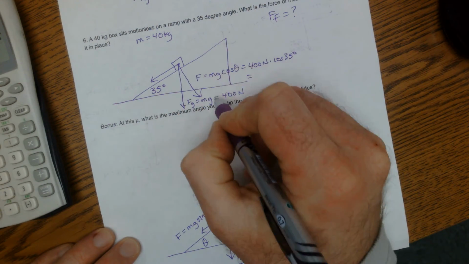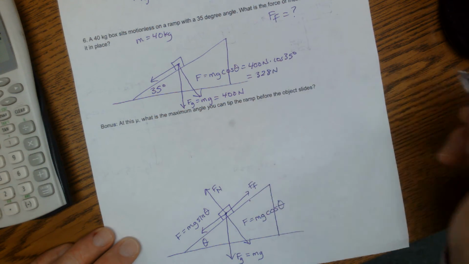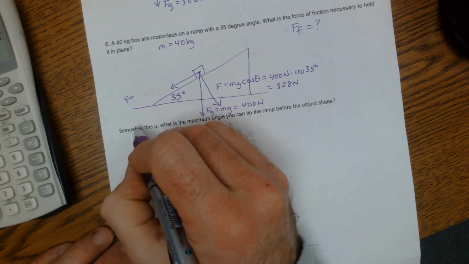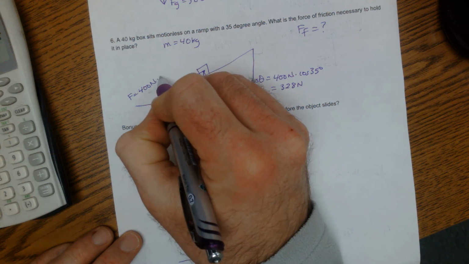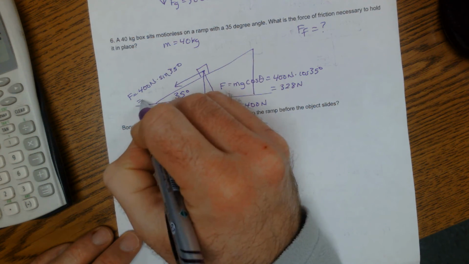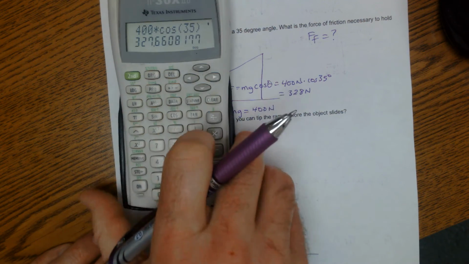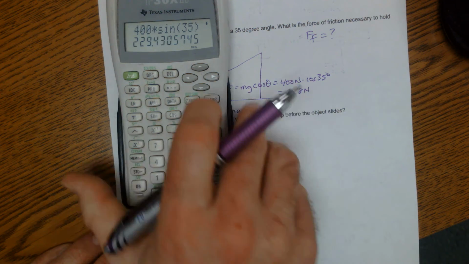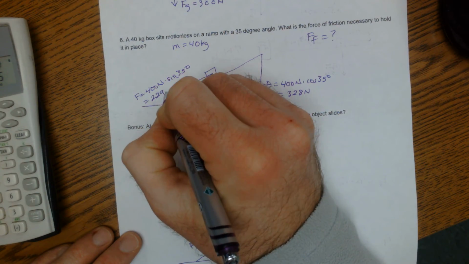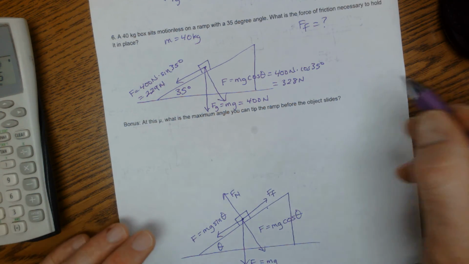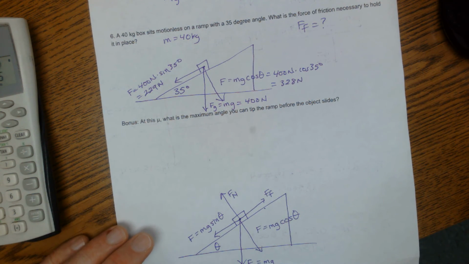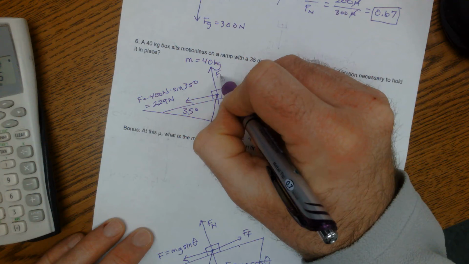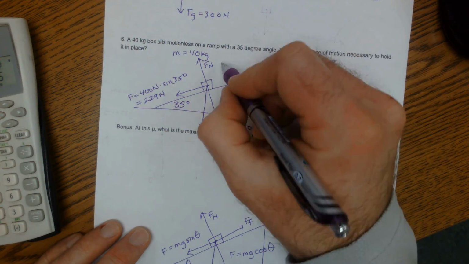All right, so this is 328 newtons. Let's go ahead and find the force down the ramp. And to save some space here, I'm just going to do 400 times the sine of 35 degrees. I get 229 newtons. All right, well, this box is motionless, so I know that all my forces are in balance. So then my normal force has to be equal to this force, which is 328 newtons.